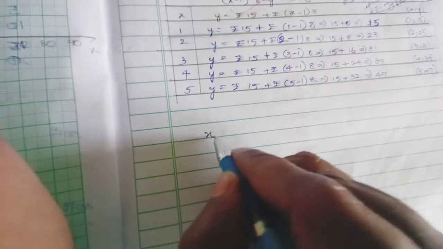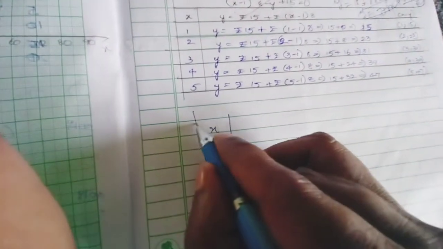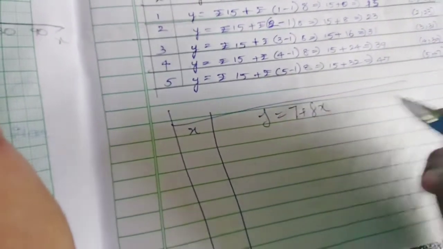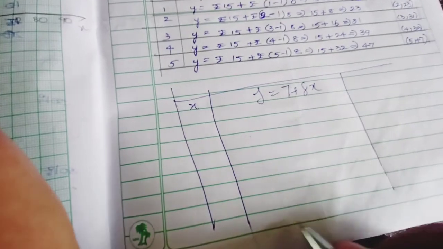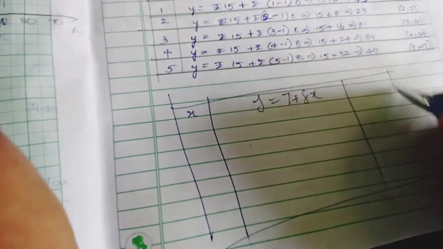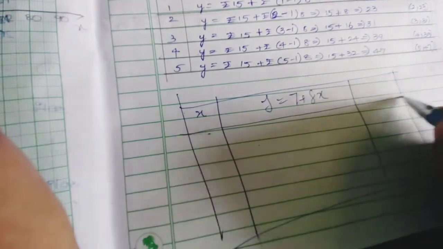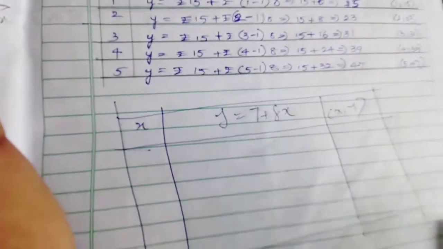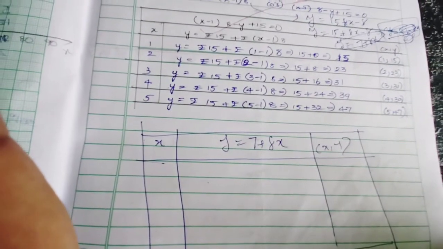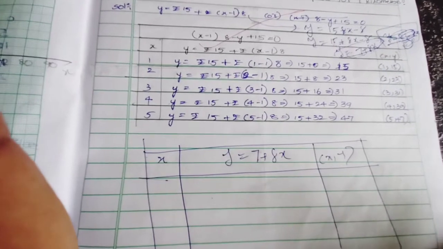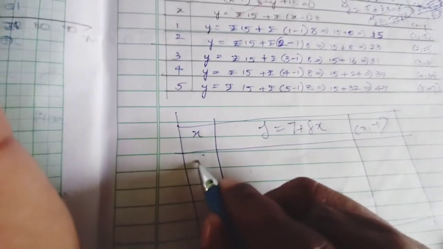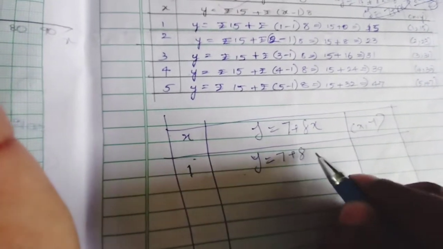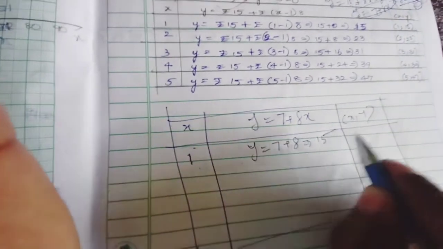Instead of writing like this, you make a table like that. X values will be like this here. Then y equal to 7 plus 8x, you can make. Then you will get x comma y. Okay, x comma y, simple. Now if x equal to 1, what will you get? Y equal to 7 plus 8 into 1, that equals 15. For the first kilometer we pay 15 rupees.